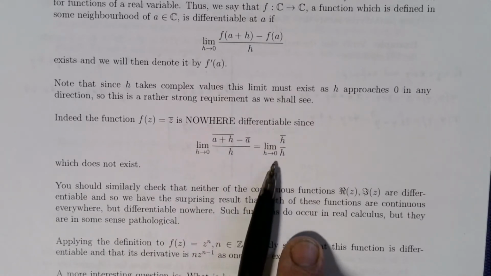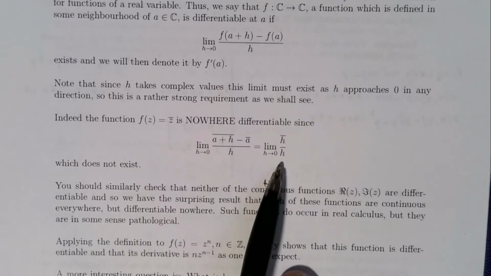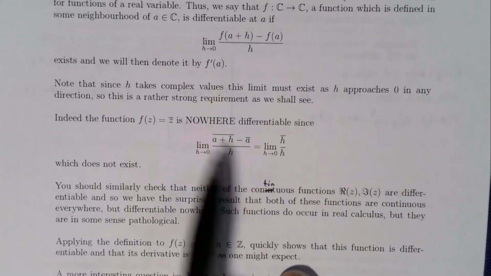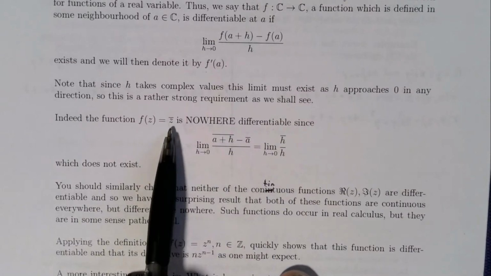That is very easy to show, because you simply write h as, say, x plus iy, and then you let x and y go to 0. If you go in one direction, if you let y go to 0 first, then x go to 0, you get a different answer than if you let x go to 0 first and then y go to 0. So a little exercise to show that this limit does not exist, which means that this function z bar is nowhere differentiable.